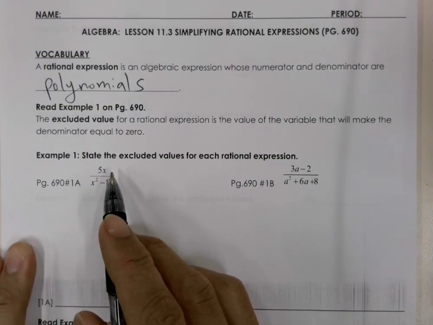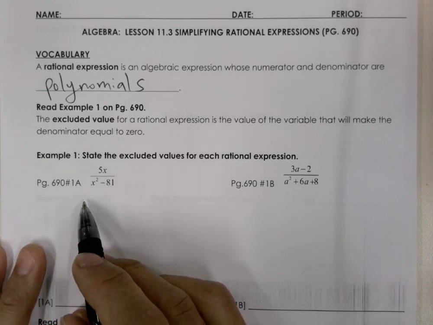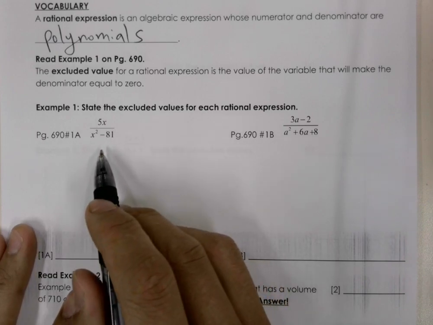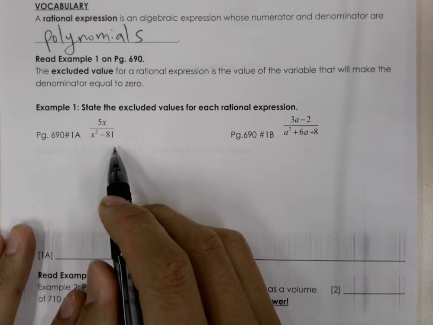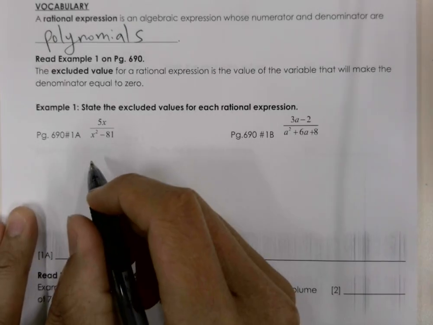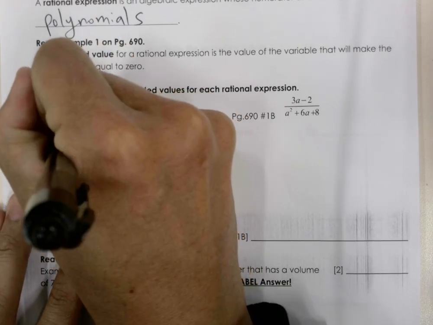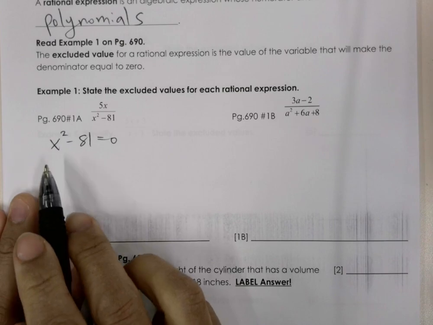And so how do we do that? Well, let's take this first one, 5x over x squared minus 81. The excluded value is the value for the variable x that will make the denominator equal to 0. Let's go ahead and set the denominator equal to 0 and solve for x.